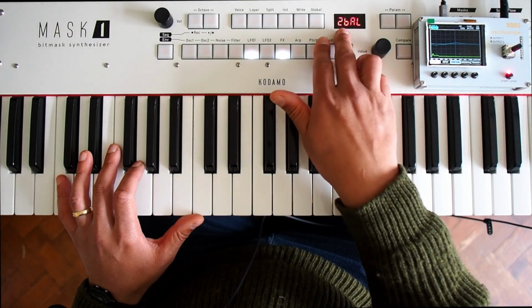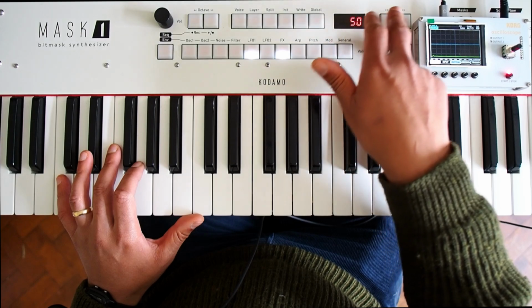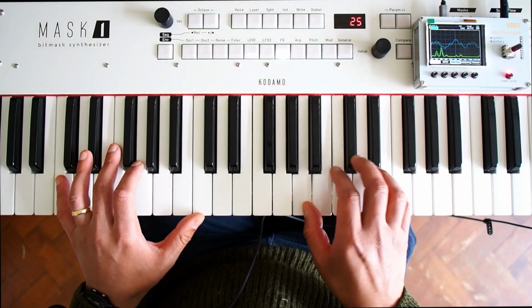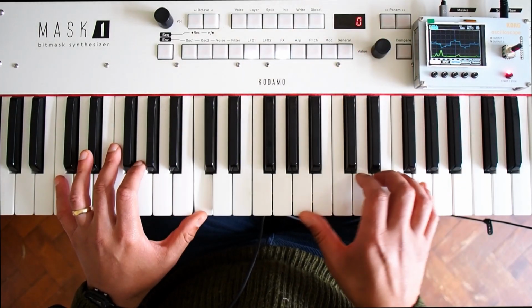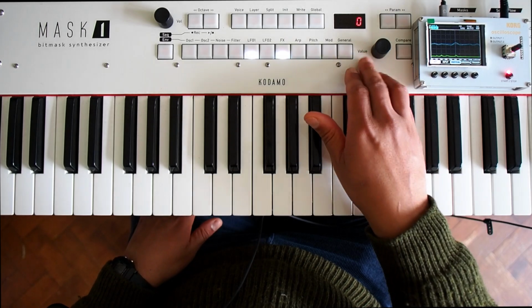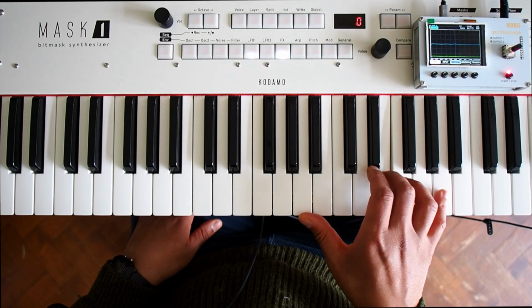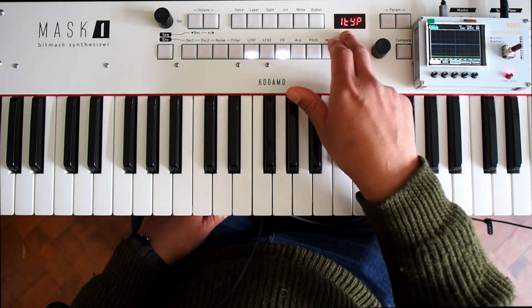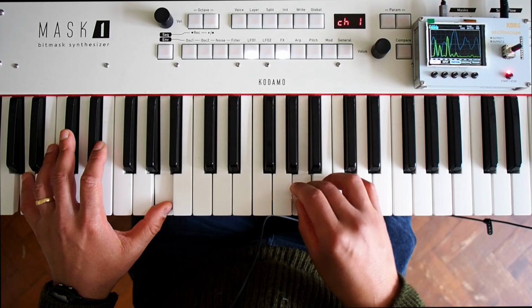And obviously we've got lots of effects going on there, so we've got reverb, reverb 1, the standard reverb at 50%. And then FX1 is chorus. And again, the chorus is really lovely on this.